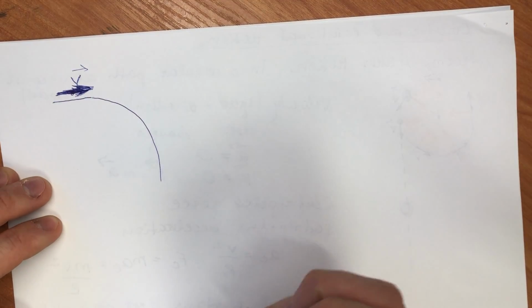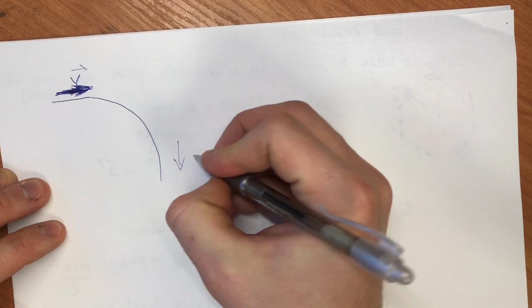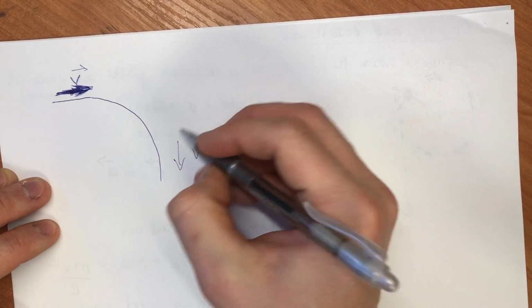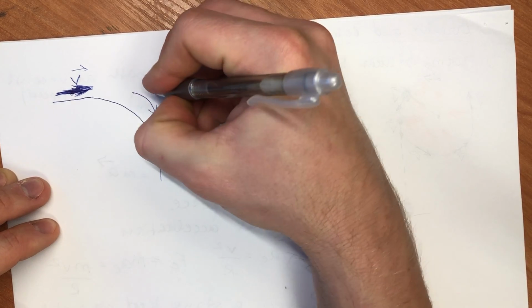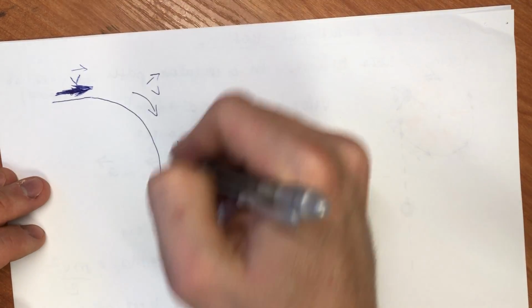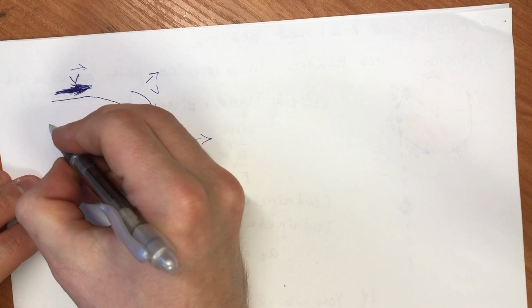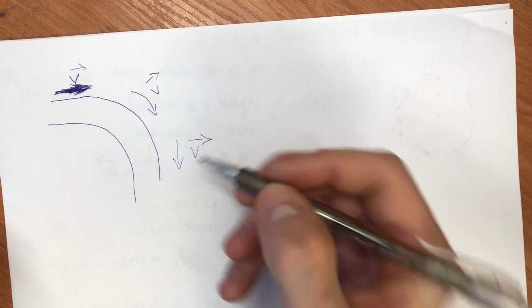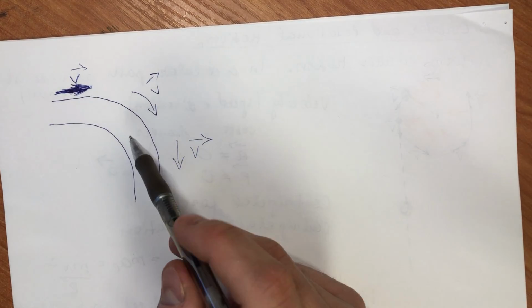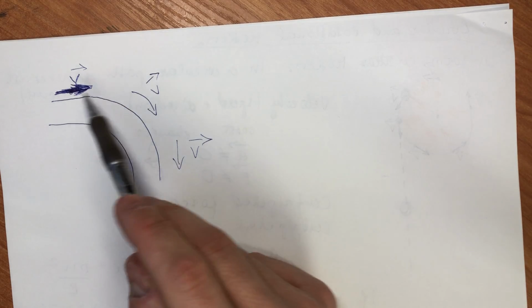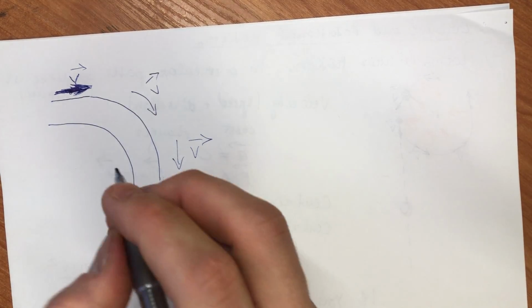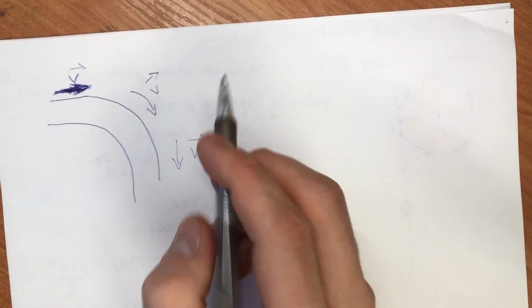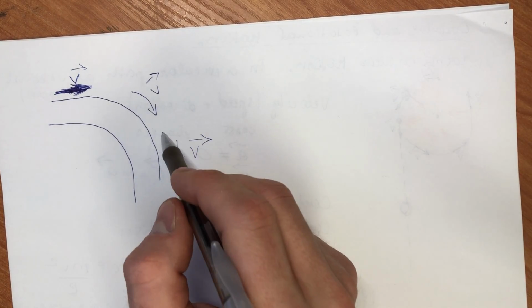So here it's V. Here you see the V changes. So here the direction of V changes, because the road is not straight, so the car, an object, is moving not in a straight line, so the direction of speed changes.